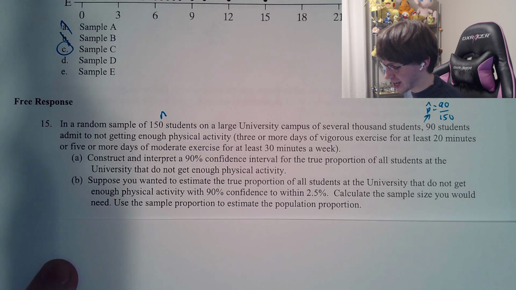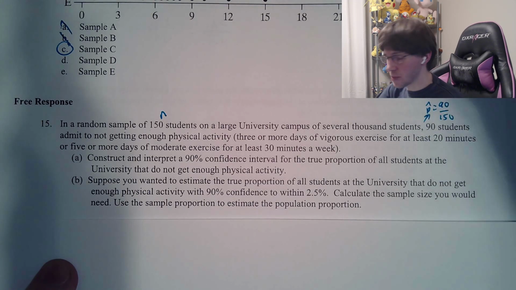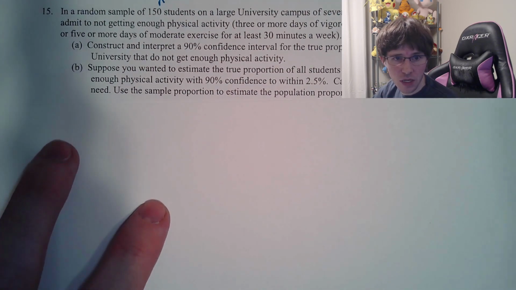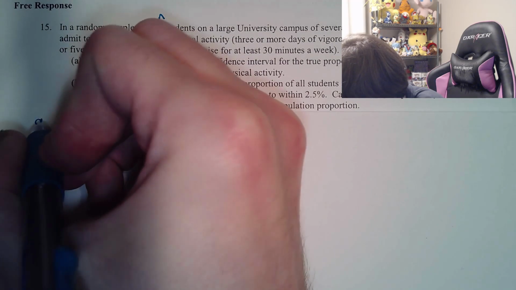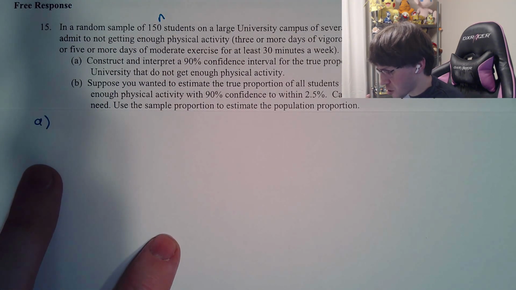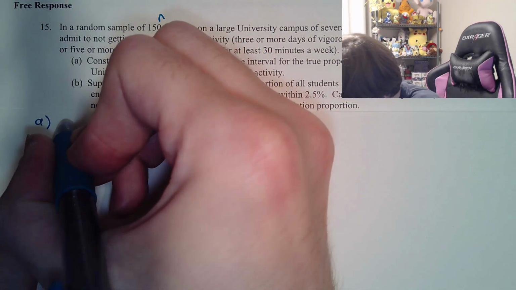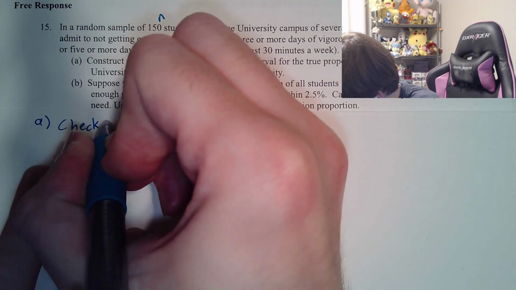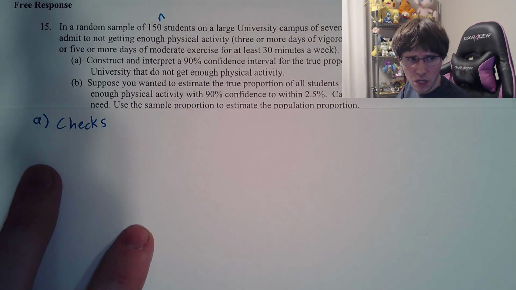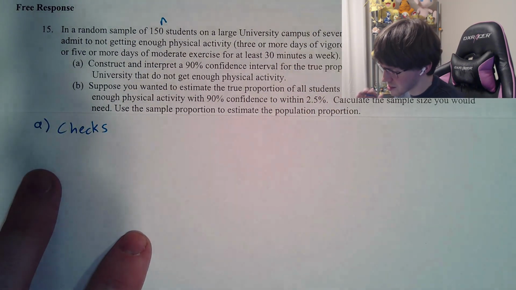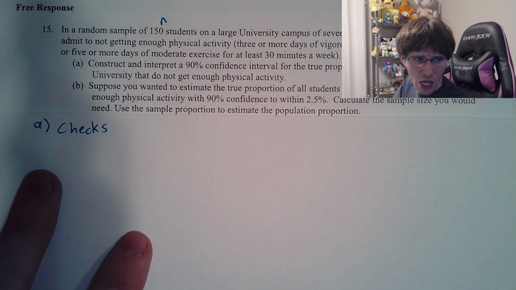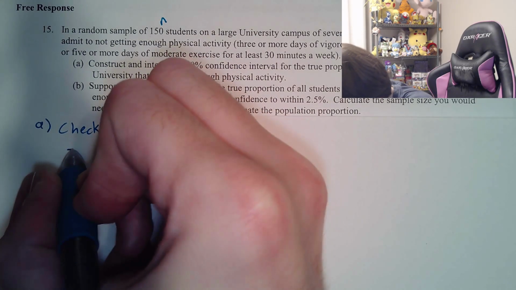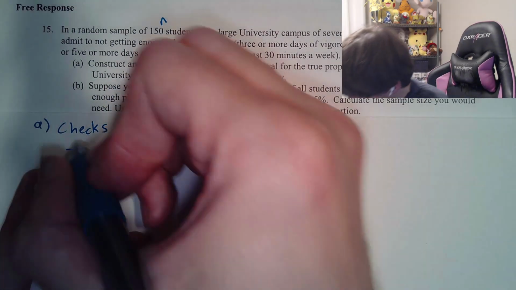So let's go ahead and do it. I'm going to scroll up here, and we're going to start off with letter A. To construct and interpret, the very first thing you have to do is the checks. Our checks are going to be exactly the same. We're going to be answering this AP style. You are allowed to use a bullet point format for these checks, and that is exactly what I recommend. If you'd rather write it out in a paragraph because you're feeling like an English major, then knock yourself out. I'm doing bullet points. Random.